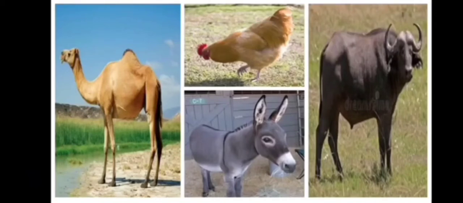Some animals give us milk and some others give us eggs, wool, meat, and some carry things for us and some guard our house. So all these animals help us in different ways. So we keep these animals in farms.